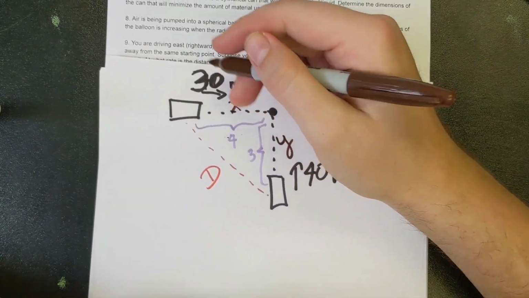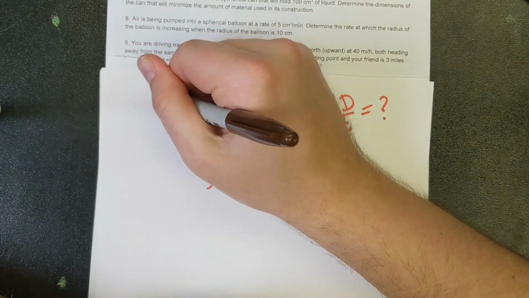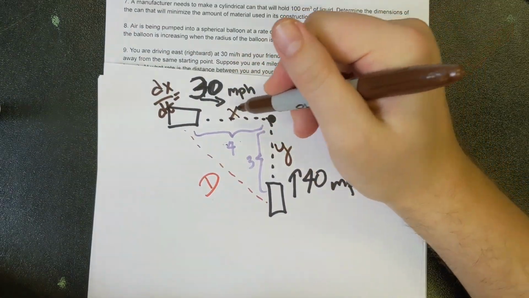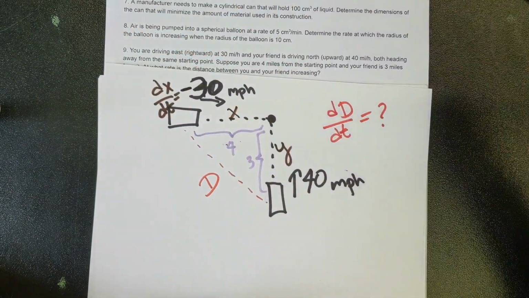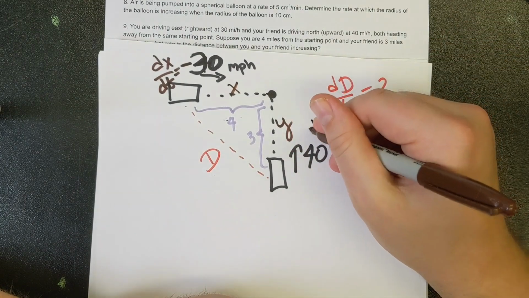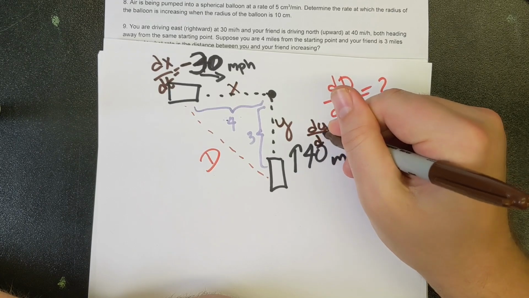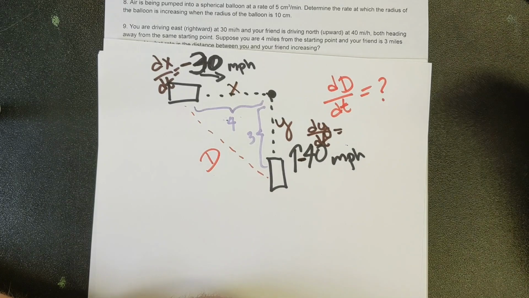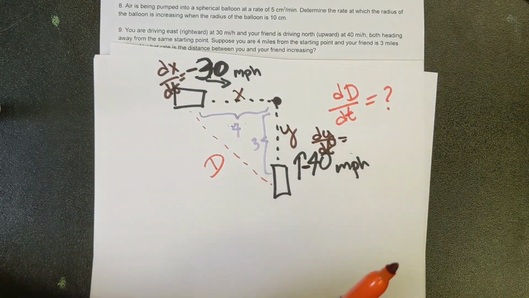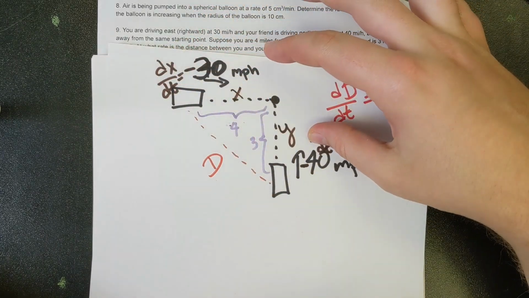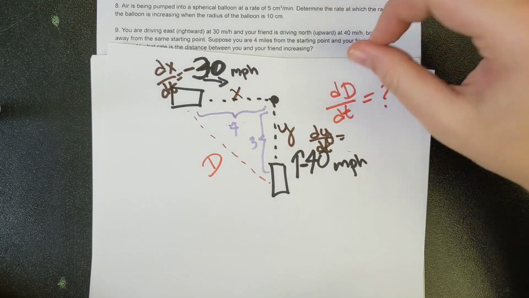So what is 30? Well, 30 is just the change in x over time, except notice x is getting smaller, so dx/dt is minus 30. And what is 40? That's just the change in your friend's y over time, but since y is getting smaller, it's actually negative 40. So we should have all the information we need. We have these rates, dx/dt and dy/dt, and we will relate them to dD/dt.